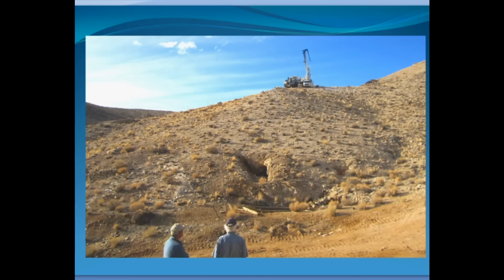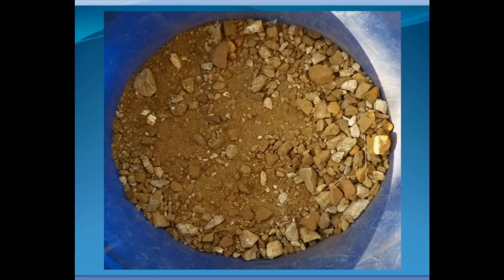Now, gossans are an unusual kind of material that's rich in iron. Basically, they're formed by the oxidation of pyrite, and they look just like rust. This is a mine where the ore is gossan, and I'll show you a close-up picture of what the ore looks like.